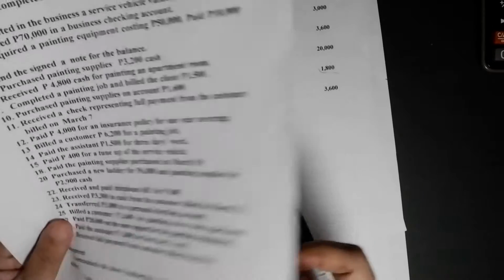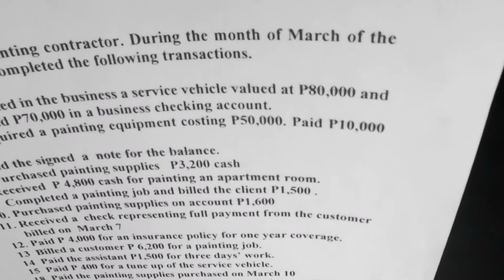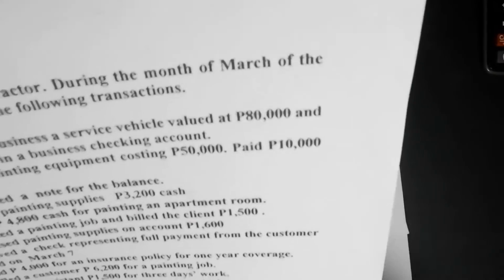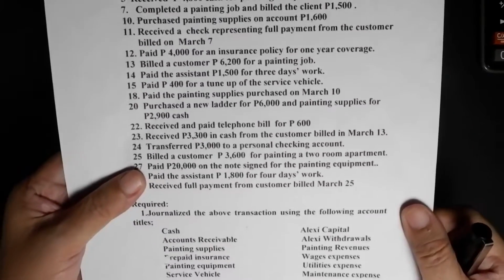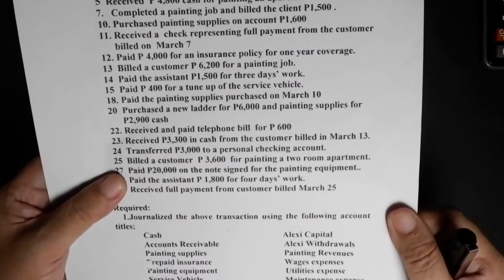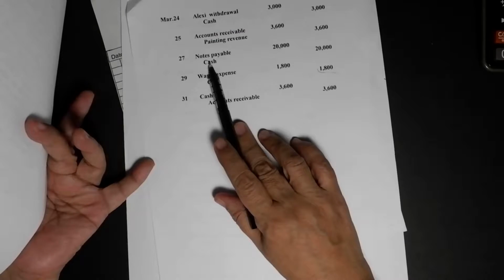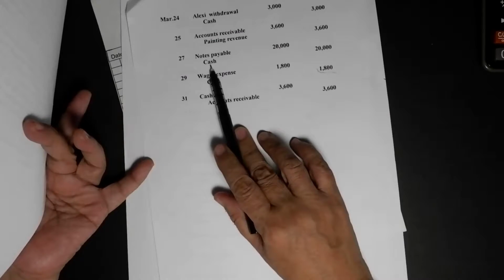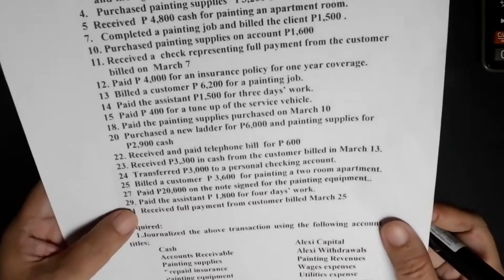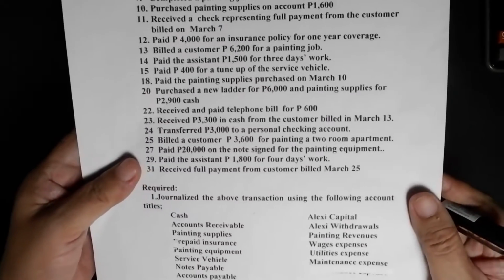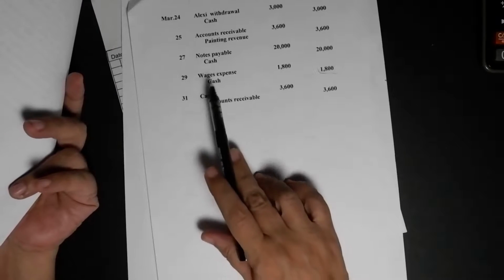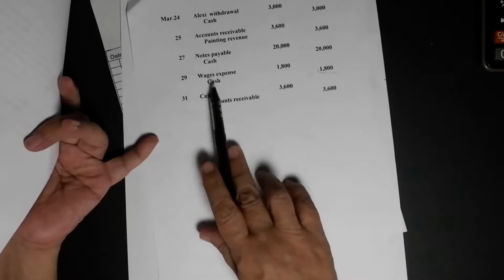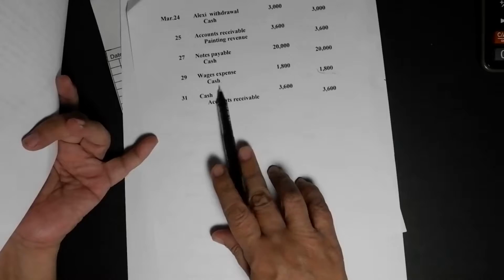We have 27, paid 20,000 on the note signed for the painting equipment. So we have debit notes payable 20,000 and credit cash 20,000. Then 29, paid the assistant 1,000 for 4 days work. So debit wages expense and credit cash.